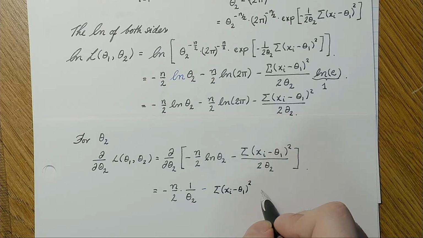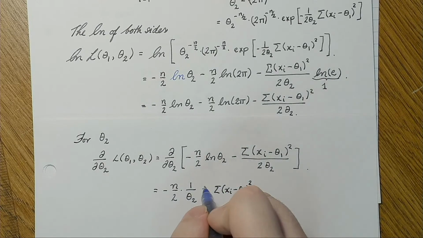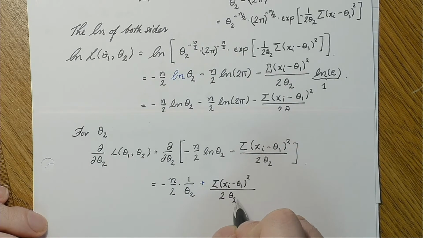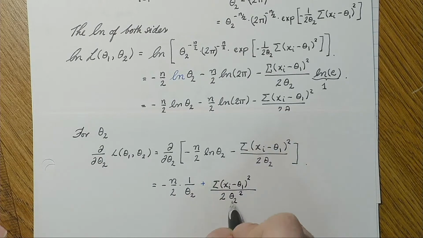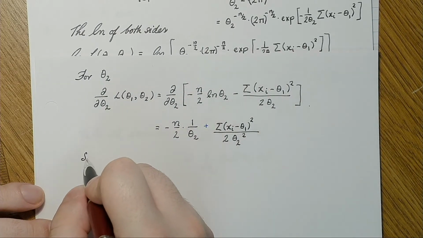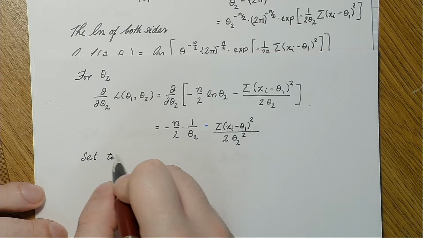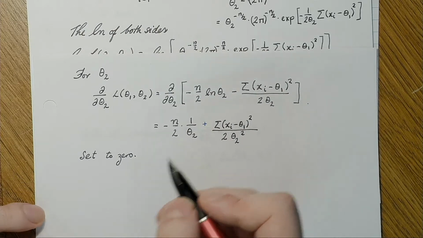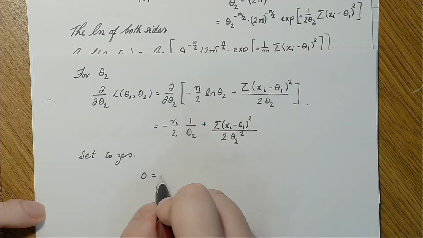Good, yep, so it's minus. Then that will become a positive. I'll leave the 2 down here, and we'll leave that squared. All I have to do is square that. Good. Set to 0. So we'll have 0 is equal to minus.